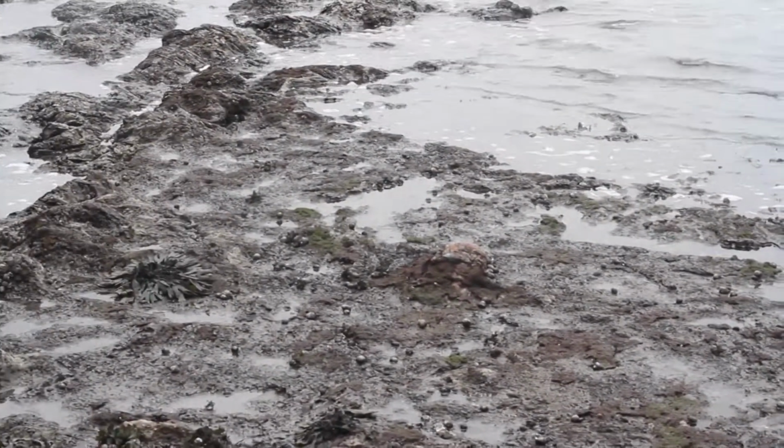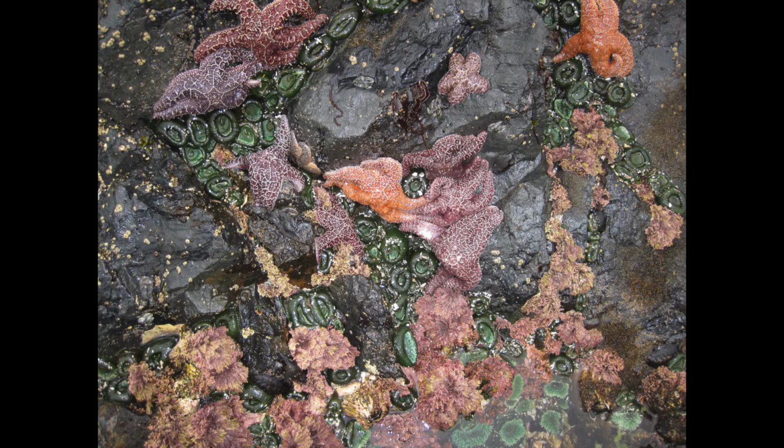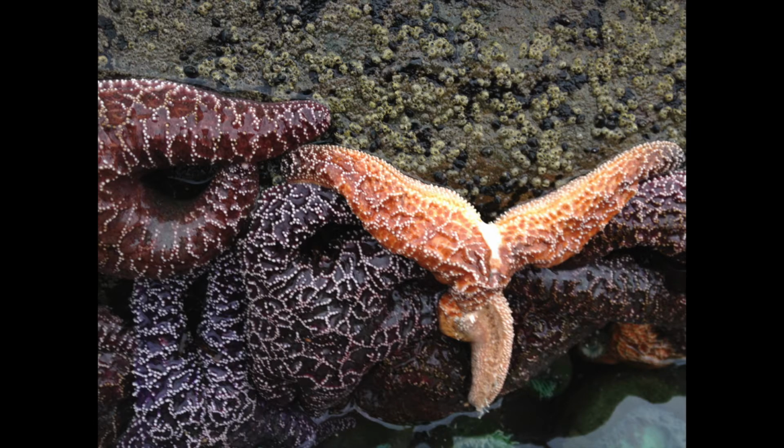In June 2013, the most devastating epidemic sea star populations had ever experienced took hold, killing hundreds of millions of sea stars. This is known as Sea Star Wasting Syndrome, or SSWS. It's an epidemic literally disintegrating sea star populations en masse.